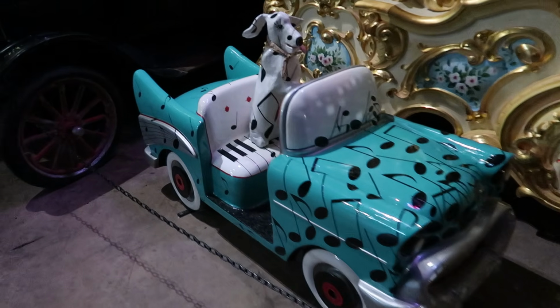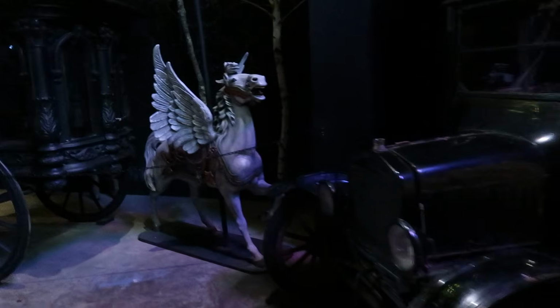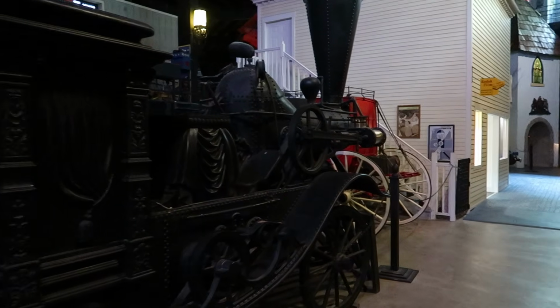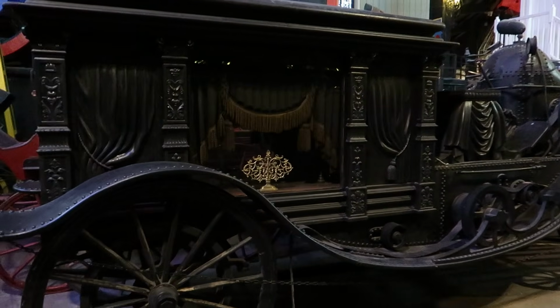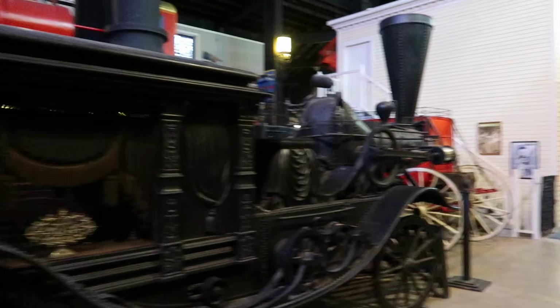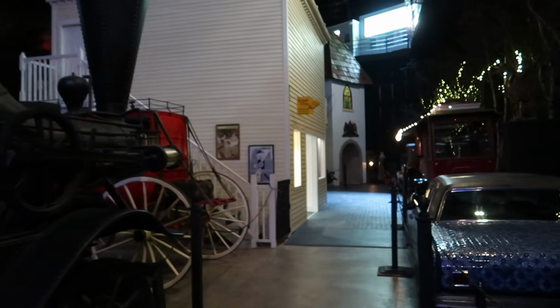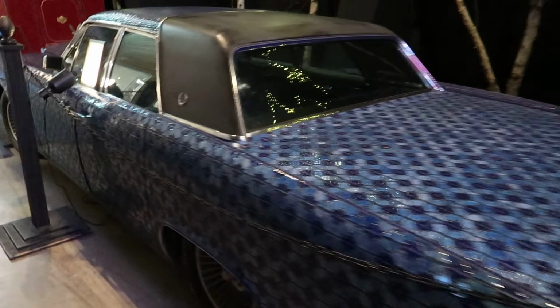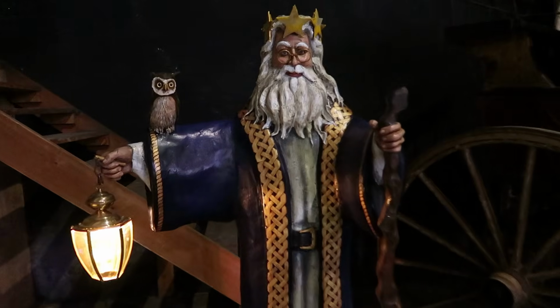It's like a little disco ball car. This one's got a dog driving. It's a carousel horse. Some mortician vehicles. That looks like a mortician or like a hearse engine, like a steam-powered hearse. That's pretty impressive. It's this car here. Looks like it's covered in bathroom tile. Wizard right there with his owl.